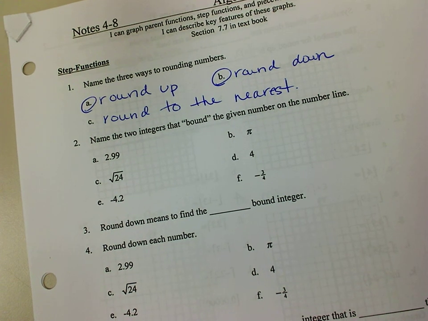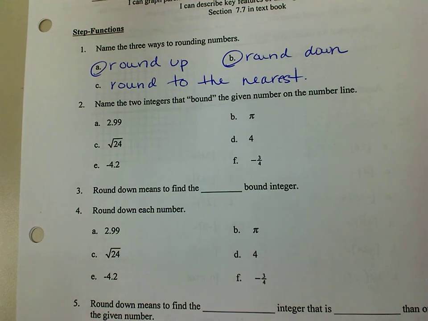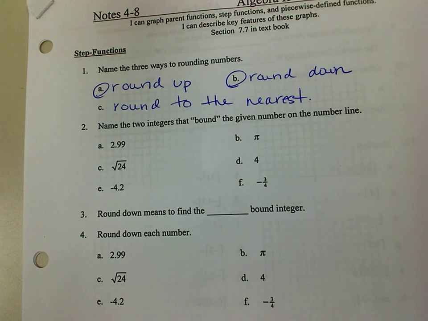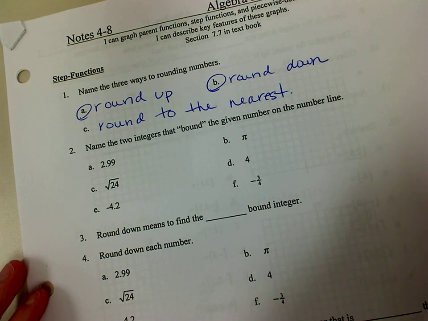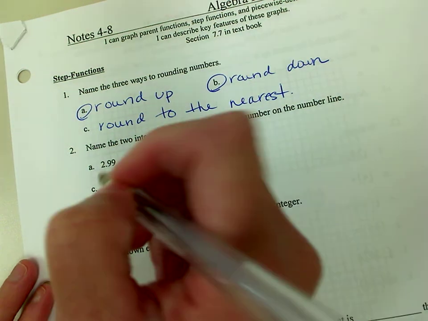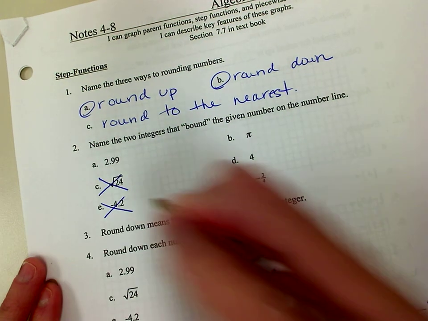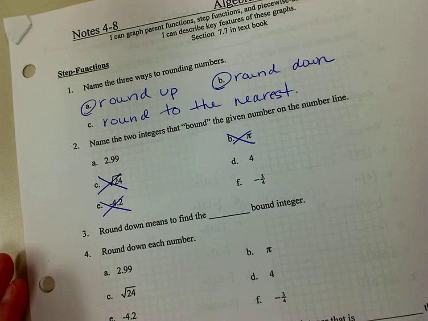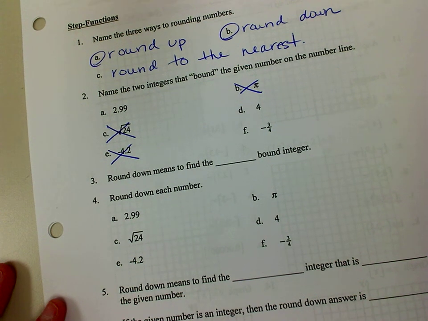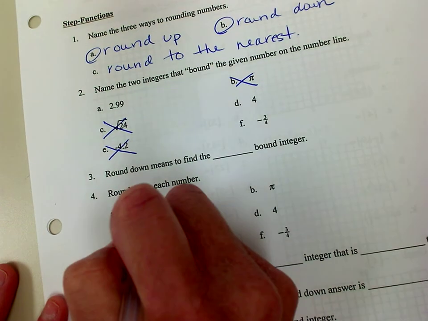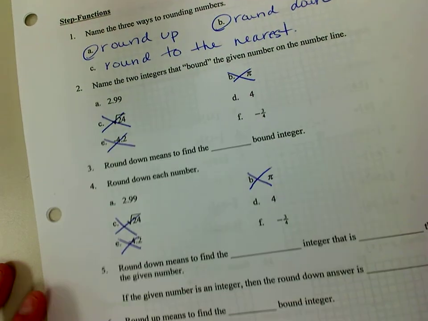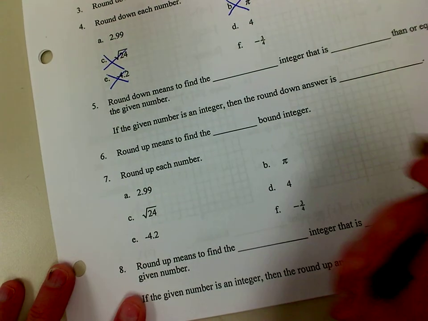So I don't even know what to cut out here. All right, I'm just going to go with it. So number 2, I need to write down the 2 integers that bound the given number on the number line. So actually, let me cross off some of these maybe. Let's see, let's cross off this one. I'm just totally picking, and then we'll do this one and this one. We'll stick with 3, which means I have to cross off C, E, and B on 4 and 7 as well.